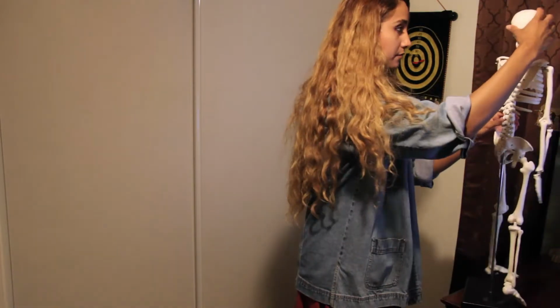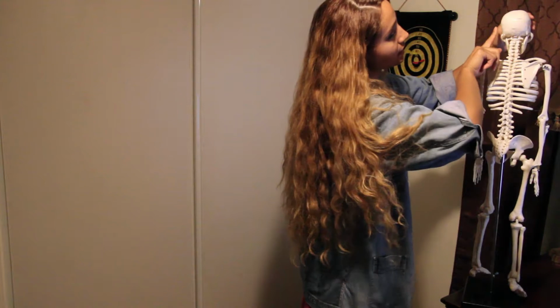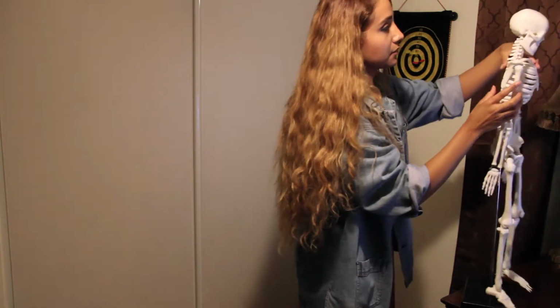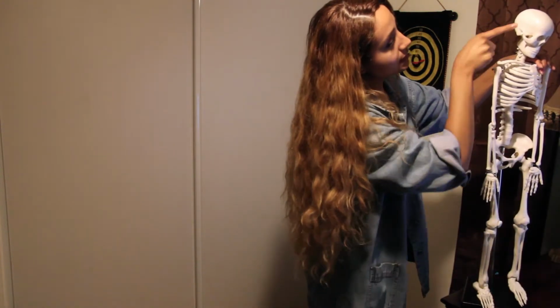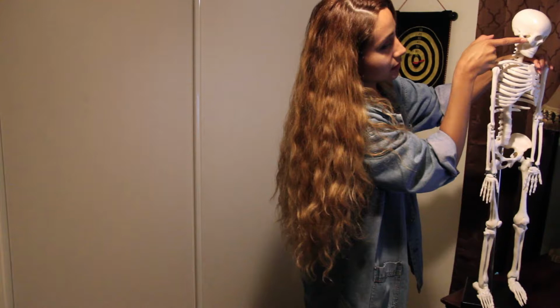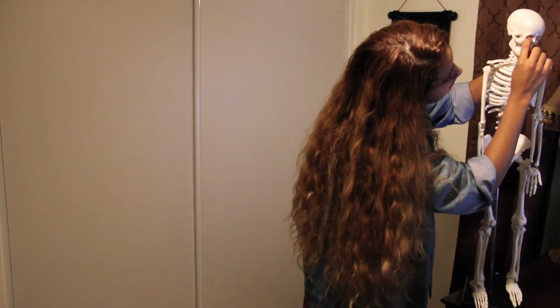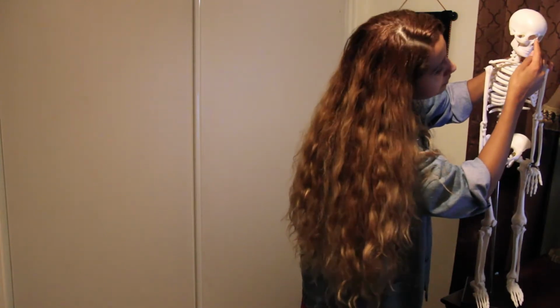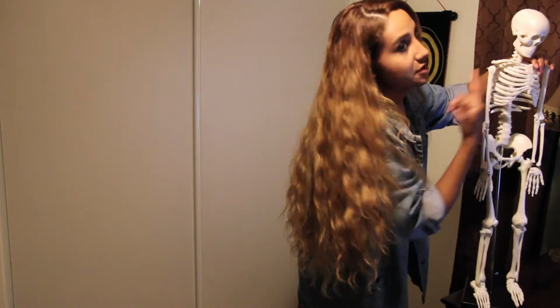Posterior skull: parietal, occipital, temporal, mandible. Lateral skull: frontal, parietal, occipital, temporal, zygomatic. Ethmoid is inside the eye. After ethmoid is the lacrimal, nasal, maxilla, and mandible, the chin.